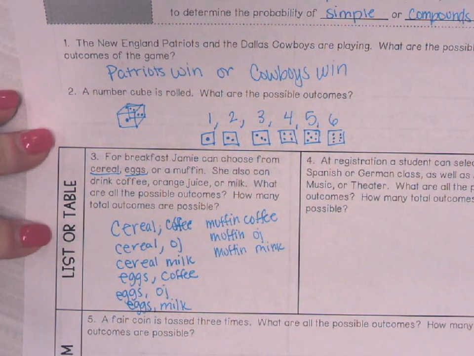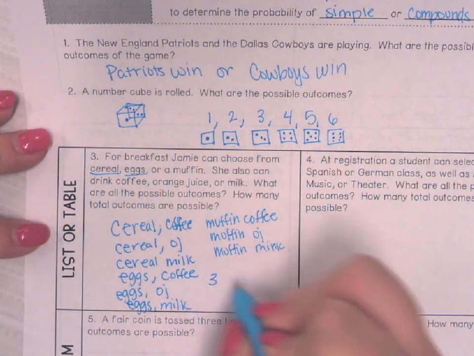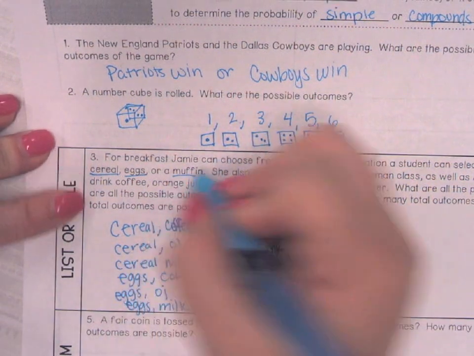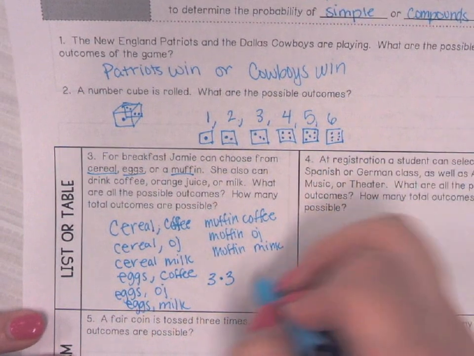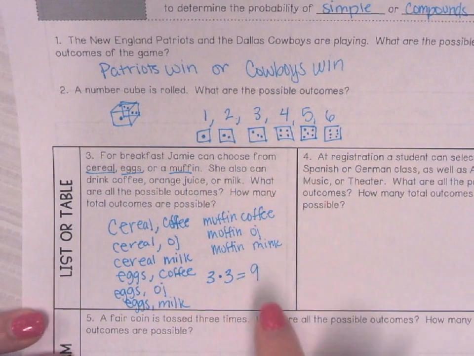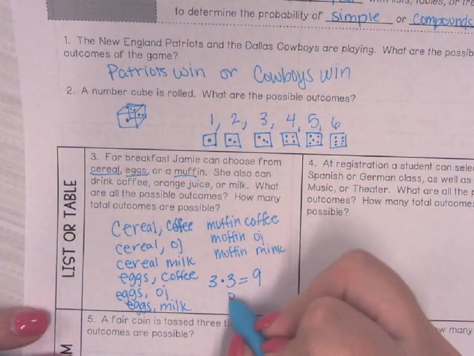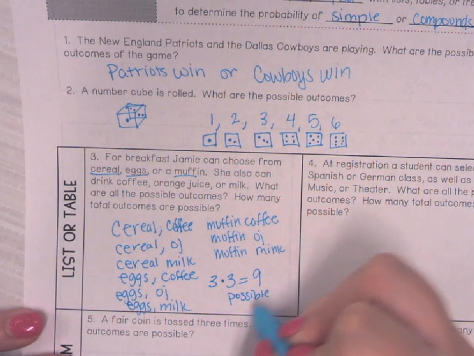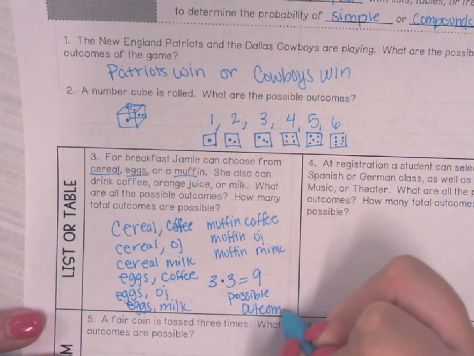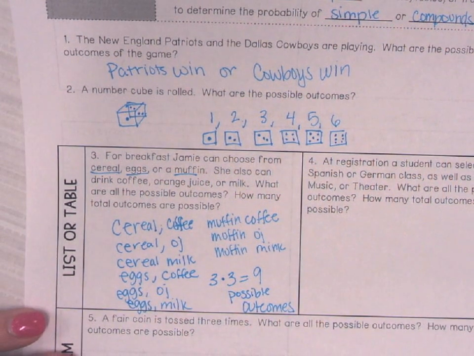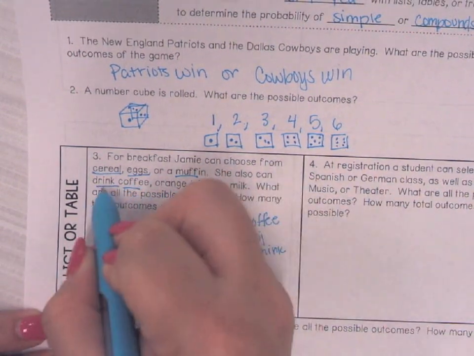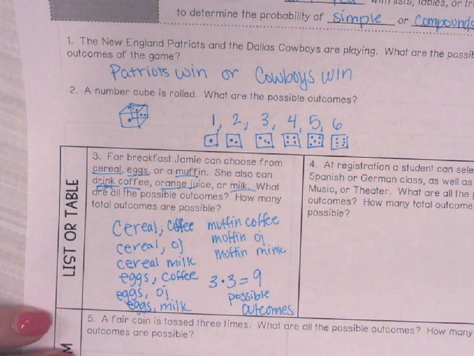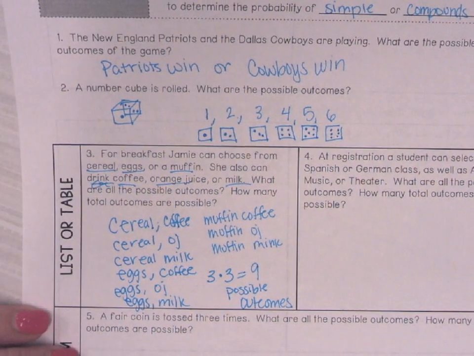Okay. So she can have 3 choices of food and 3 choices of drink. So you multiply that together. 3 times 3 is 9. So there's 9 possible outcomes. Okay. 3 choices, right? 3 by 3 is 9.